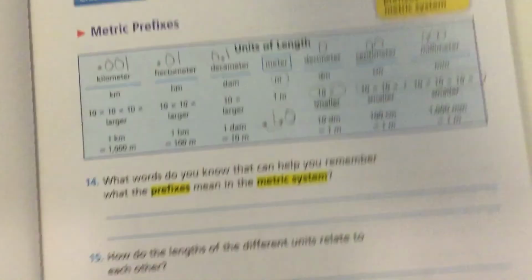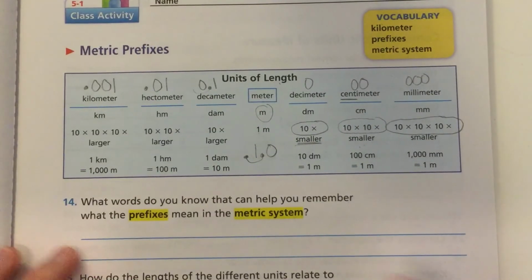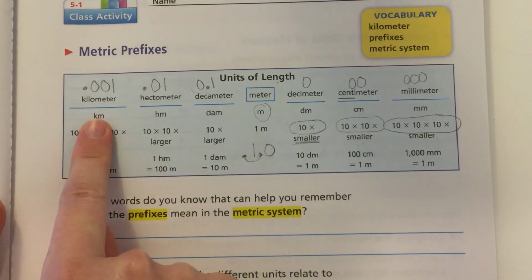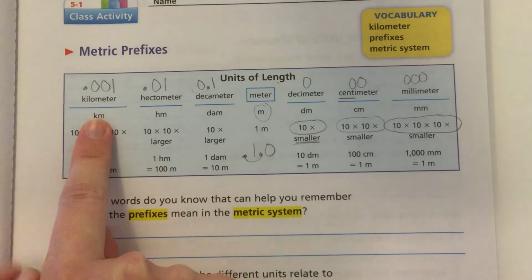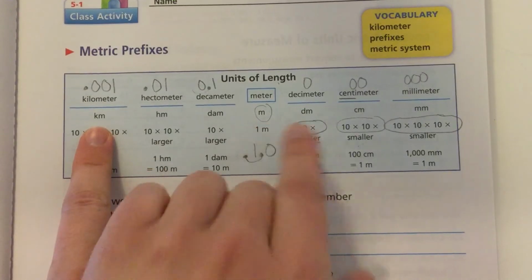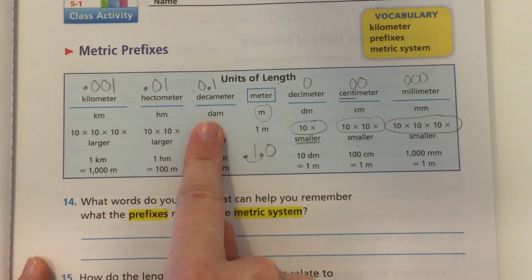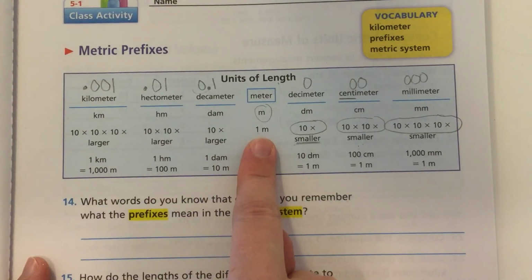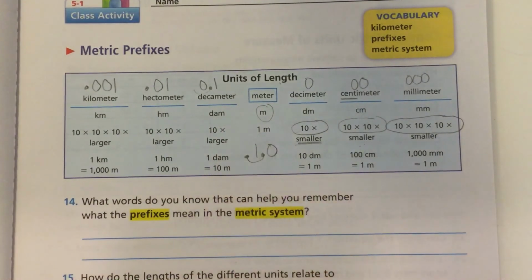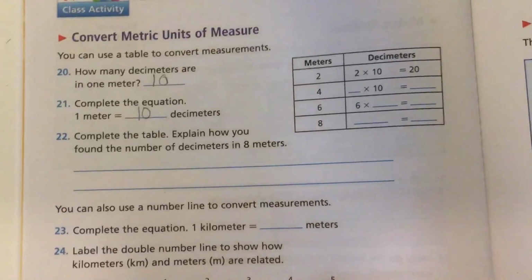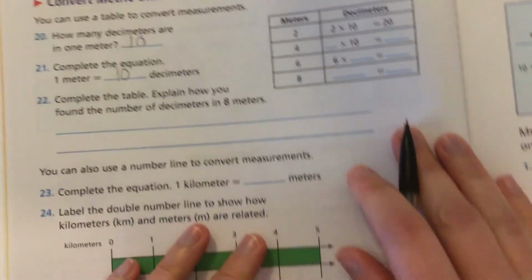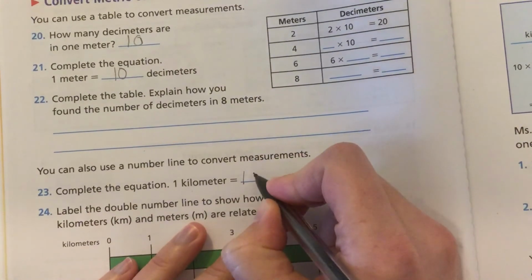All right, kilometers to meters. So first I'm putting my finger on kilometers, and then I'm going to look before I leap. Where are the meters? Oh, they're way over there. Okay, here I go. 1, 2, 3. Okay, so how many zeros? 3 zeros. So I'm going to put my 1 and then 3 zeros.